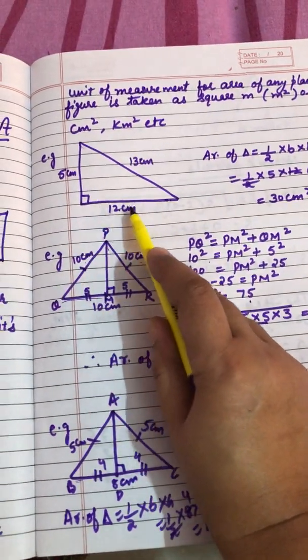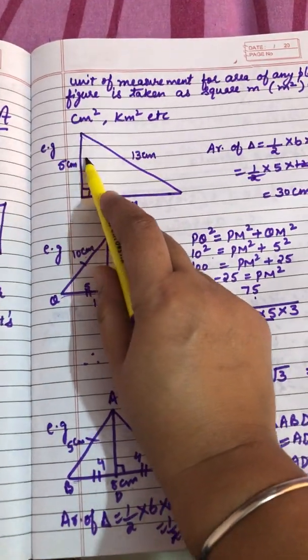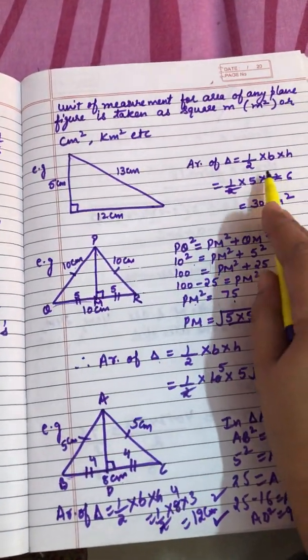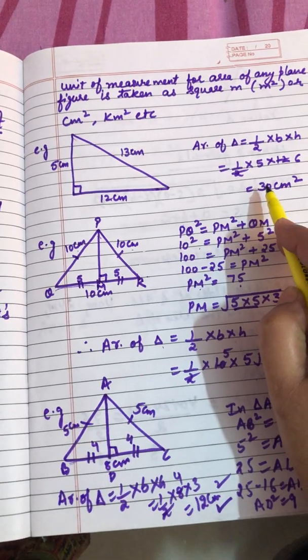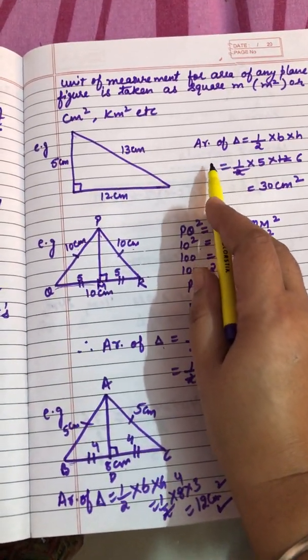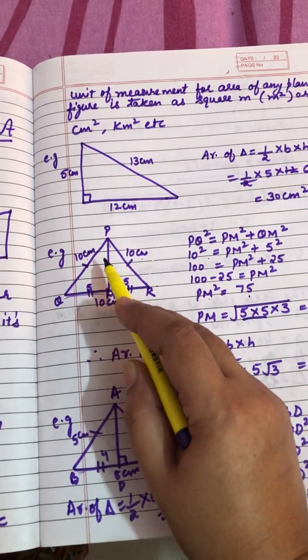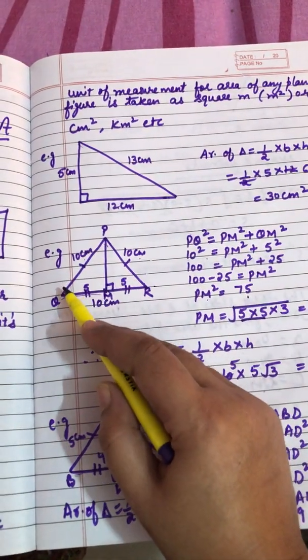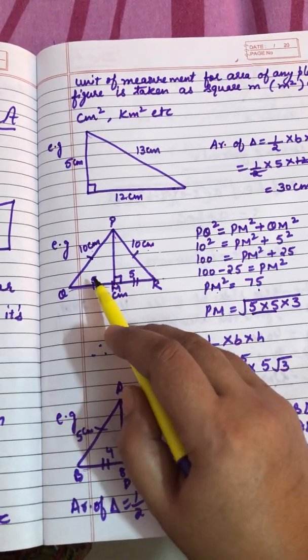So here you can see base is 12 centimeter and height is 5 centimeter. So when we'll put the values in the formula, we get area as 30 centimeter square. So we can easily find out area of right angle triangle. Now what is the area when triangle is equilateral?